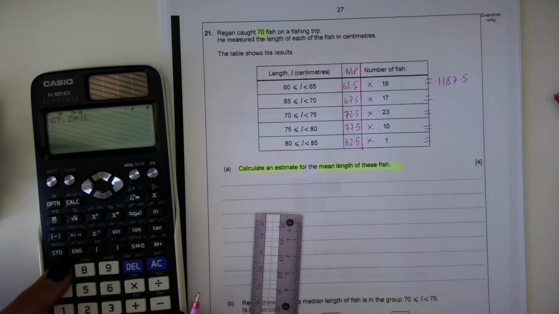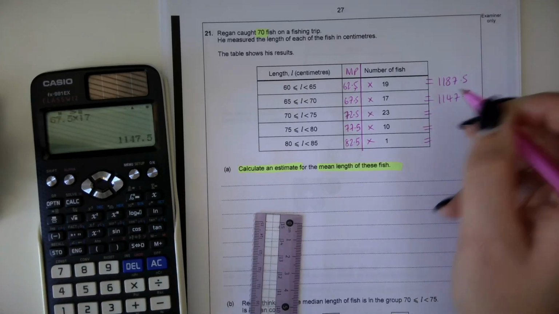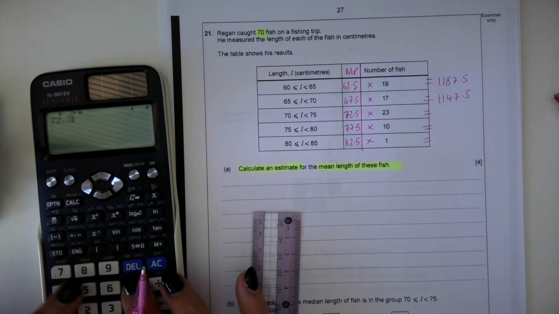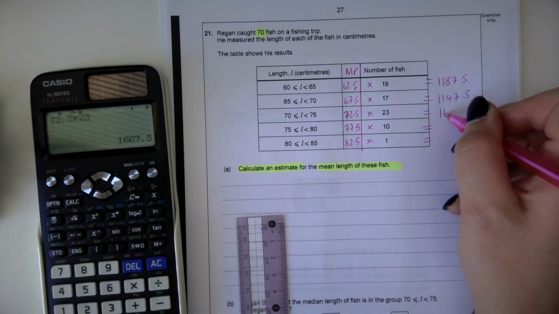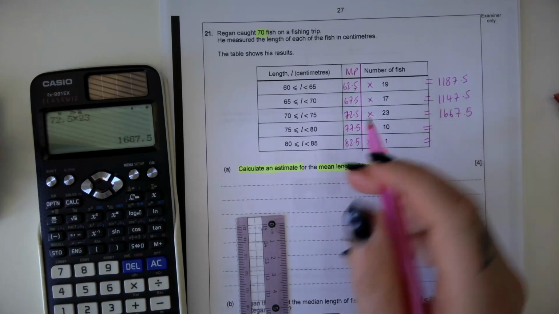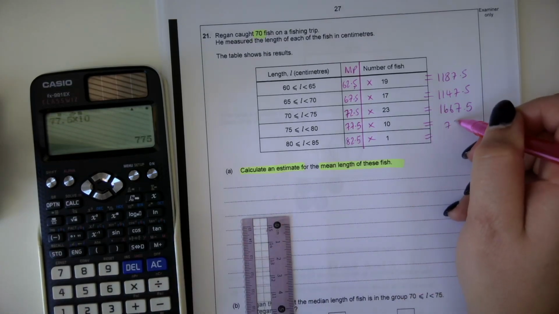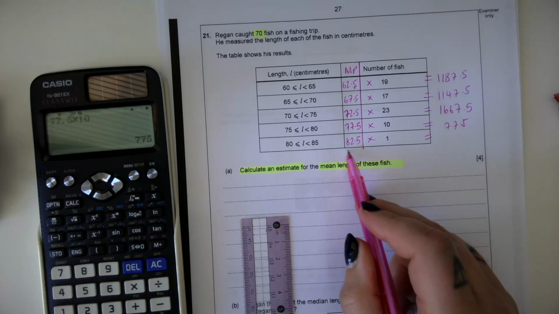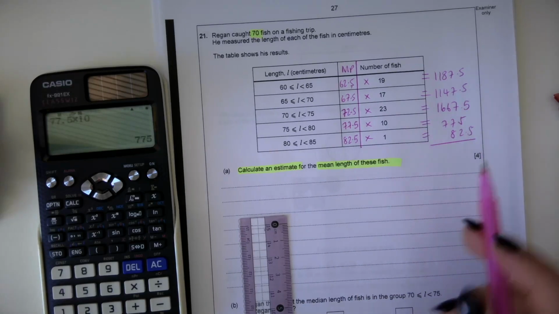67.5 times 17 is 1147.5. 72.5 times 23 is 1667.5. 77.5 times 10. And then 82.5 times 1 is just 82.5. So now we need to total those up, guys.